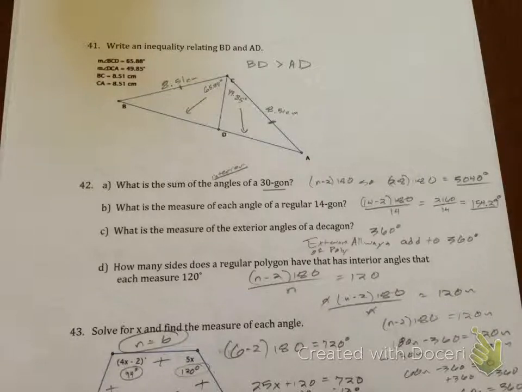All right, the last part, part 4, we'll finish up this review. 41, write an inequality relating BD and AD. And the process, again, I went in and labeled all the things that are given over here, because you got to go that route.